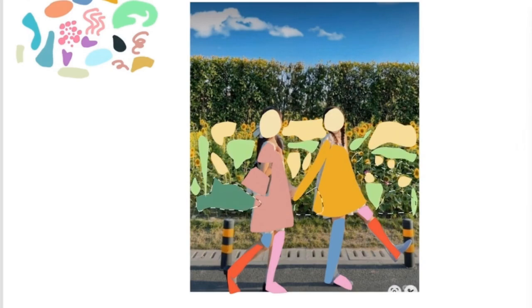And there you have it. We've turned simple shapes into a beautiful finished piece. Now it's your turn.